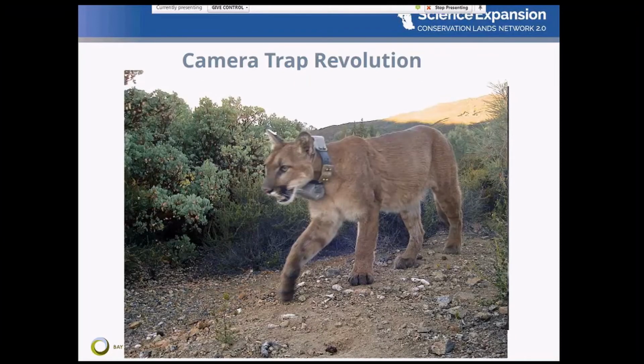And then the puma. So the Santa Cruz Puma Project has really revolutionized our knowledge of how pumas use the landscape. Absolutely critical for wildlife connectivity to maintain the puma populations.